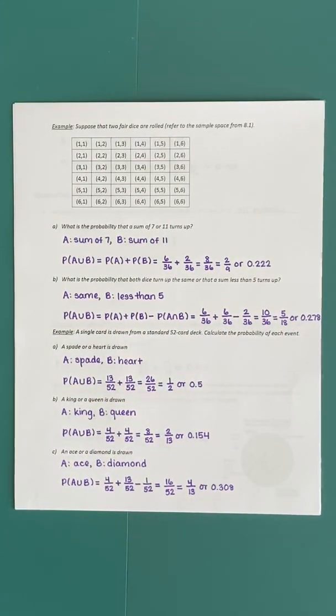Okay, what is the probability that both dice turn up the same, or that a sum less than 5 turns up? A little bit more complicated in terms of how we've defined these events. So go back to just the individual events, look at one at a time. We do need to determine whether or not these events would be considered mutually exclusive, but we'll get to that in just a second. I want to think of what kind of outcomes represent these two different events, because again, these are slightly more complicated.